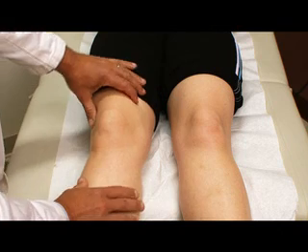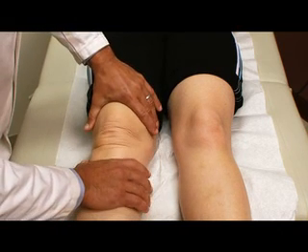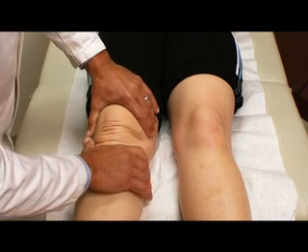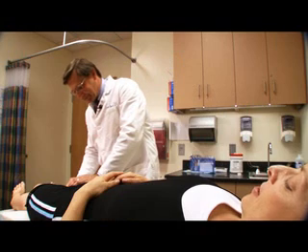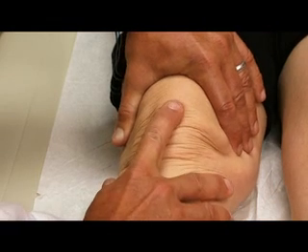With the dominant hand, exert pressure superiorly from the tibia while using your index finger to push the patella against the patellofemoral groove. When an effusion is present, you can ballot the patella.